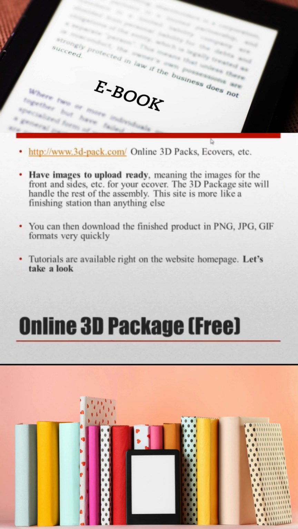Let's go on to the next one, which is Online 3D package. Okay. Online 3D package is at 3d-pack.com. It's a free option that lets you download online 3D packages, e-covers, whatever you like. In order to use this service, you've got to have your images to upload at the ready. In other words, the images for the front and sides, etc. for your e-cover need to be ready to go. The 3D package site is going to let you then handle the rest of the assembly.